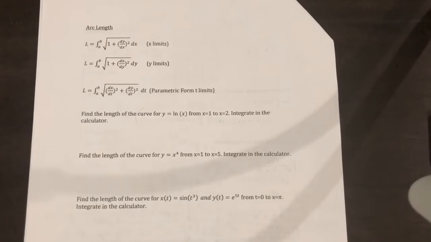Okay, the last portion of this lesson is going to be over arc length, Euler's method, and logistic growth.